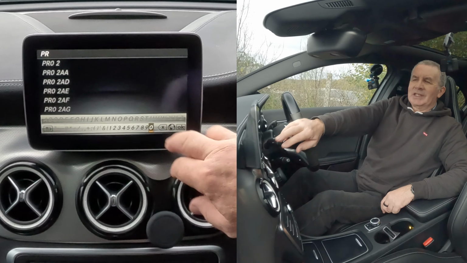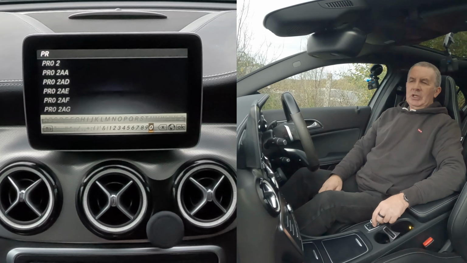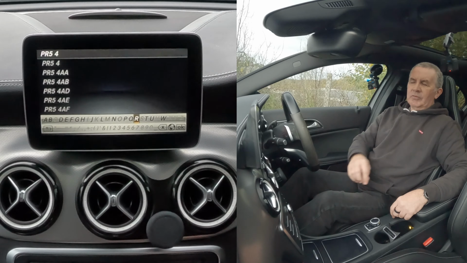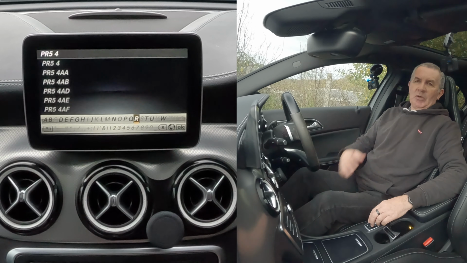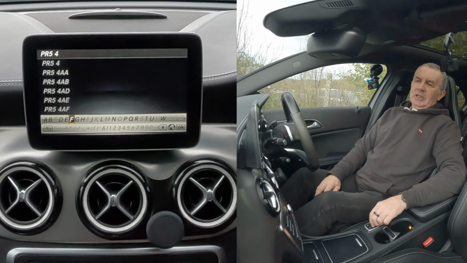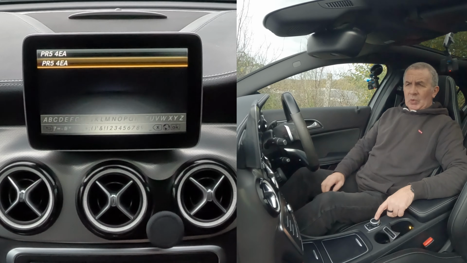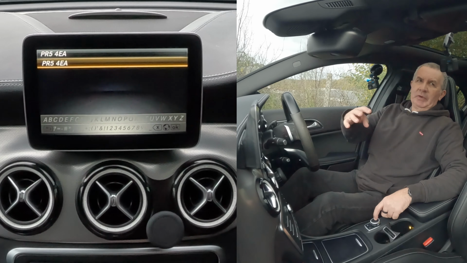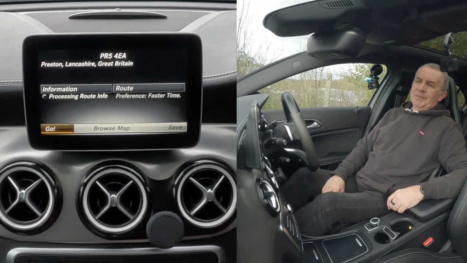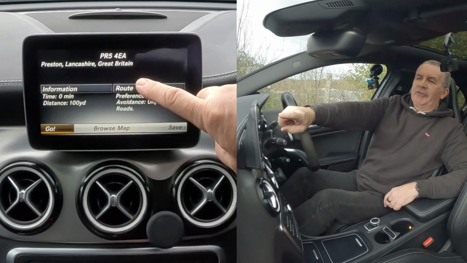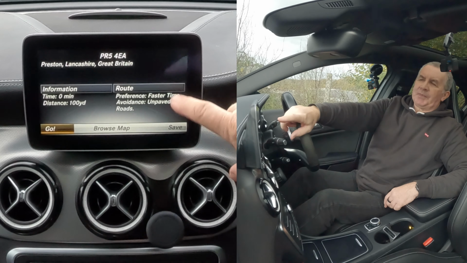We now need numbers. It's automatically defaulted to numbers, so that's 5, 4. Press the center to select. It's gone back to letters. E, A, PR5 4EA, that's the one. We have to click again to tell it that even though we've just typed that in, that's the one we want. It's selecting address, PR5 4EA, Preston, Lancashire, Great Britain.